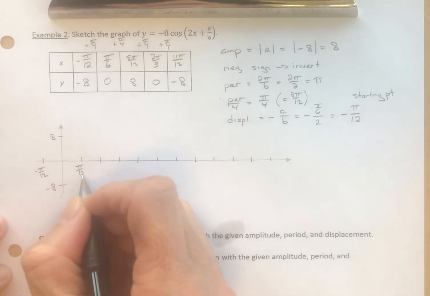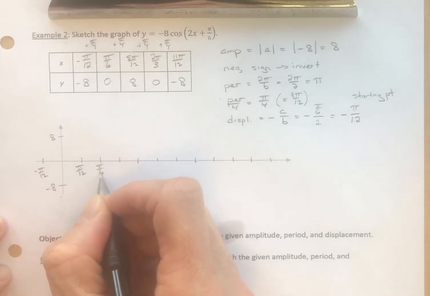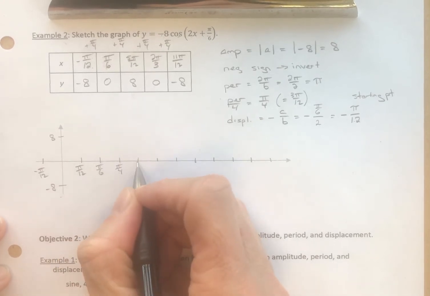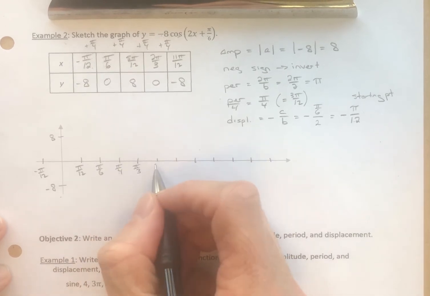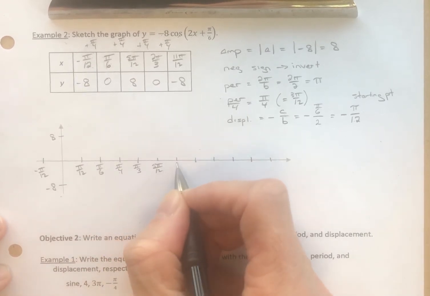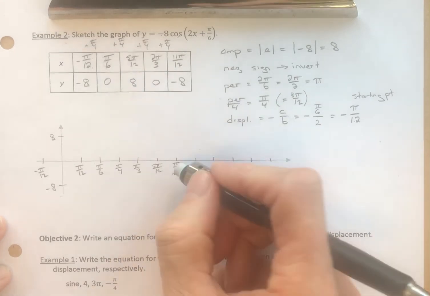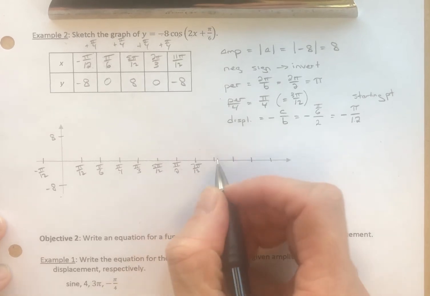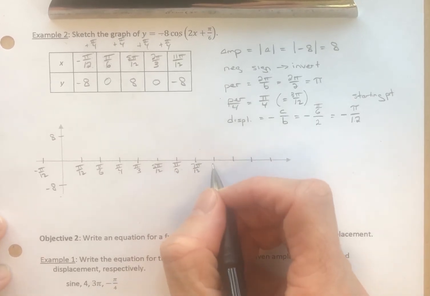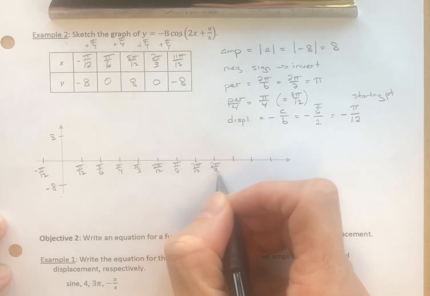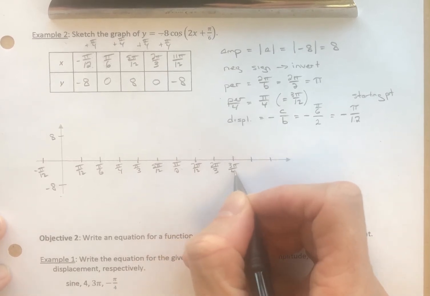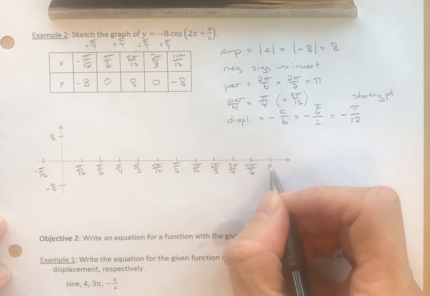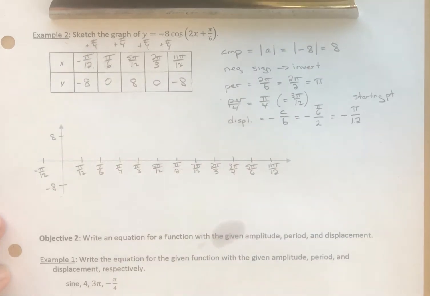This is pi over 12. 2 pi over 12 is pi over 6. 3 pi over 12 is pi over 4. 4 pi over 12 is pi over 3. 5 pi over 12. This is 6 pi over 12, or pi over 2. 7 pi over 12, 8 pi over 12 is 2 pi over 3, 9 pi over 12 is 3 pi over 4, 10 pi over 12 is 5 pi over 6, and 11 pi over 12 cannot be simplified.